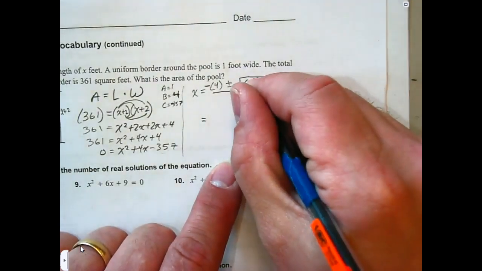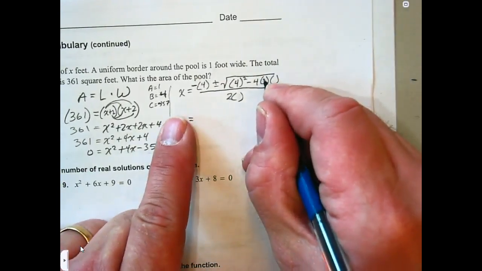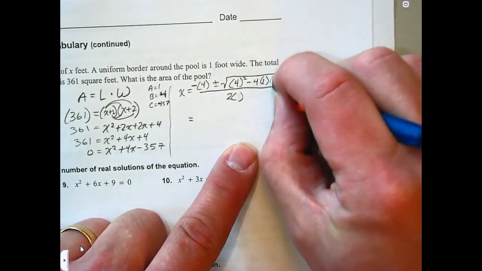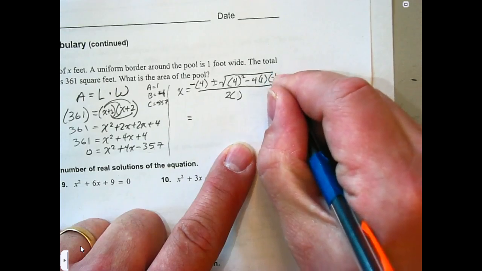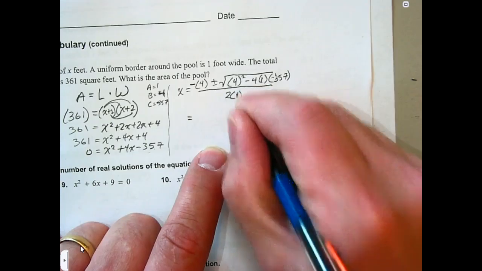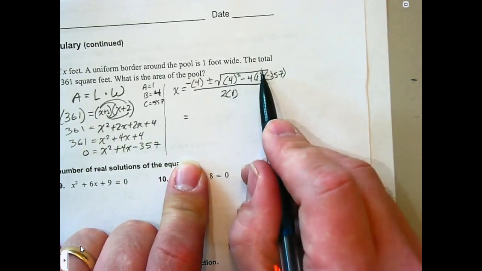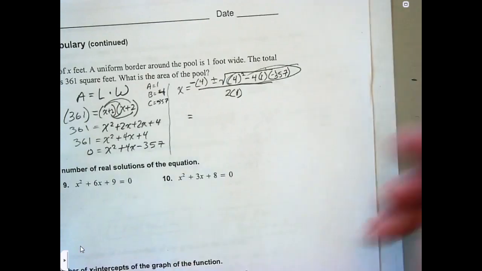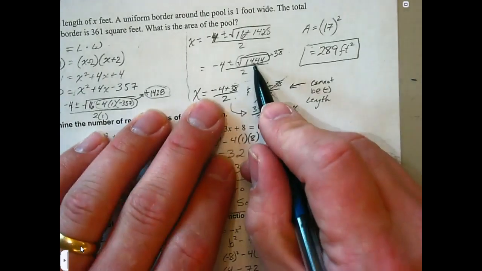So that was a 4. This was a 1. And that was a 1. All of that stuff, this chunk right here, our discriminant, becomes 1444.